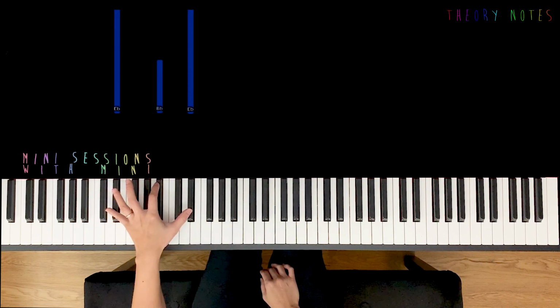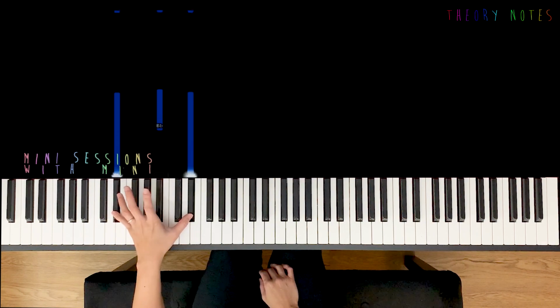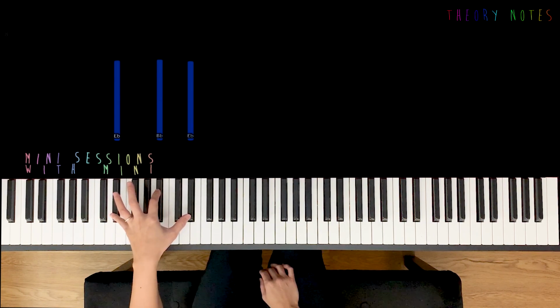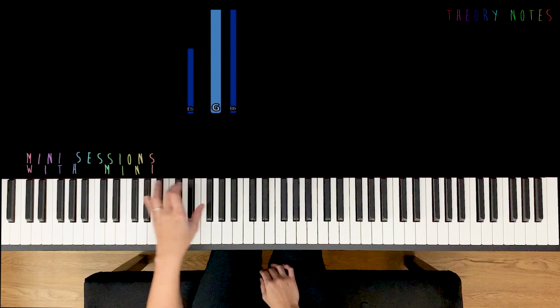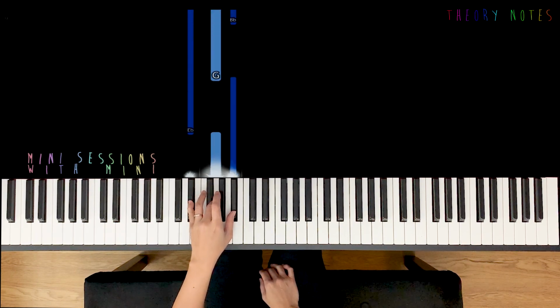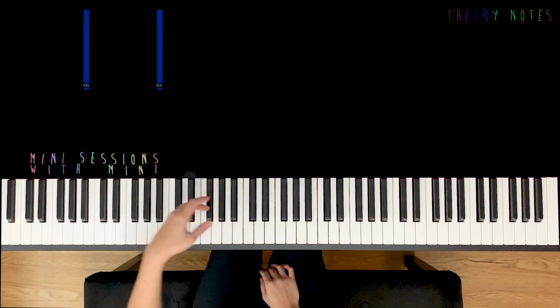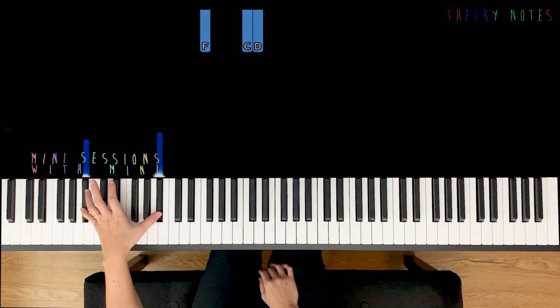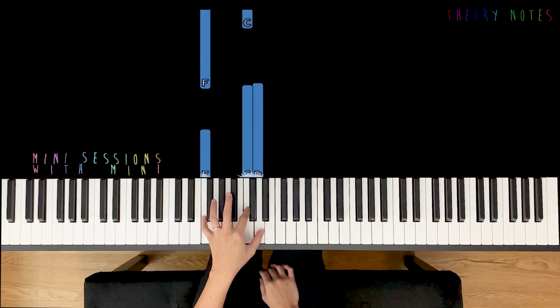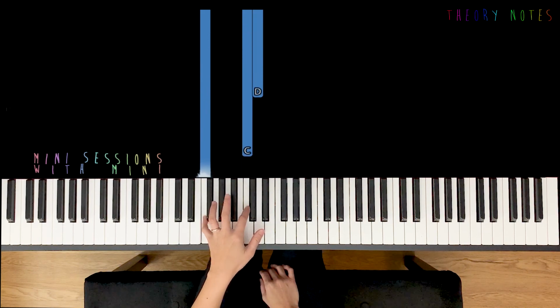Okay, third bar, E flats with B flat in the middle. So we're doing E flat major. Smaller chord, E flat, G, B flat. And then the last bar, B flats. And there's a really cool chord here. F, C, and D.